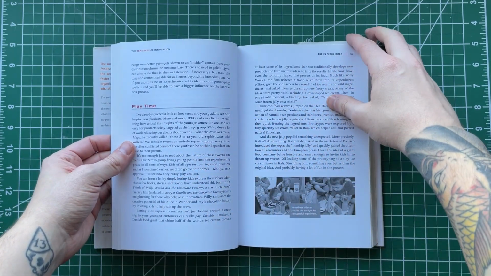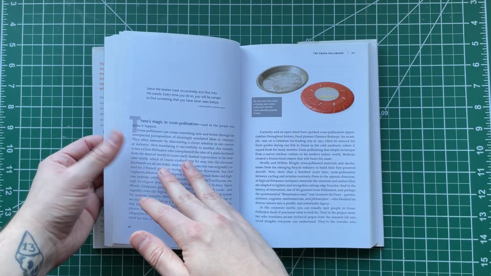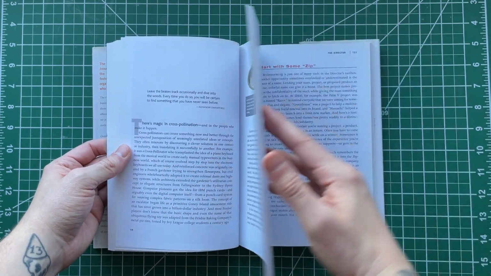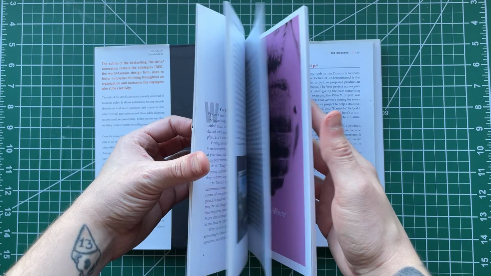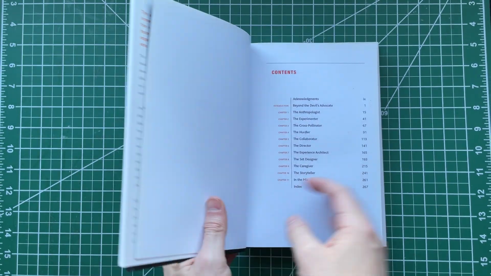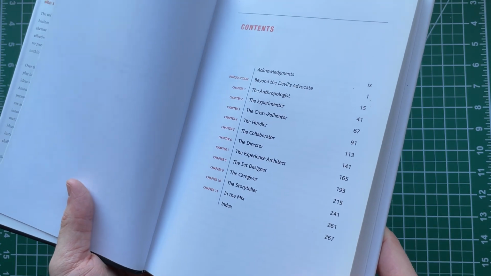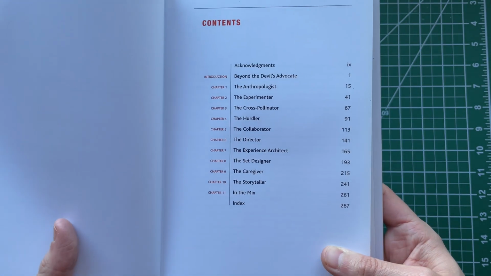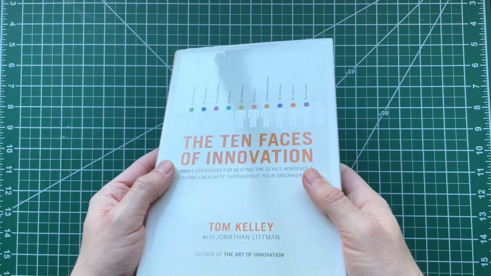It compiles these different personas and strategies coined by the creative team at IDEO. The 10 Faces of Innovation are kind of like those personality tests that they make you take, and they determine if you're an experimenter, director, collaborator, etc. All of it may not be super useful if you don't work with others all the time, but at the very least, it can help you reflect on yourself and learn more about why you are the way you are and how you interact creatively with other people.